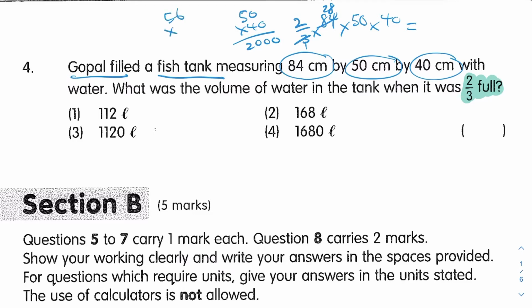So 56 times 2000 will give you 112,000 cubic centimeters, which is 112 liters. So your answer would be 1.